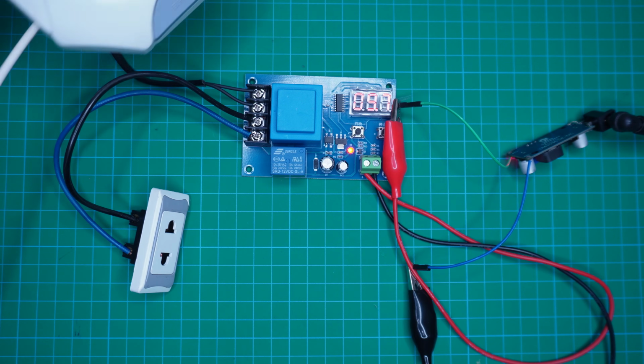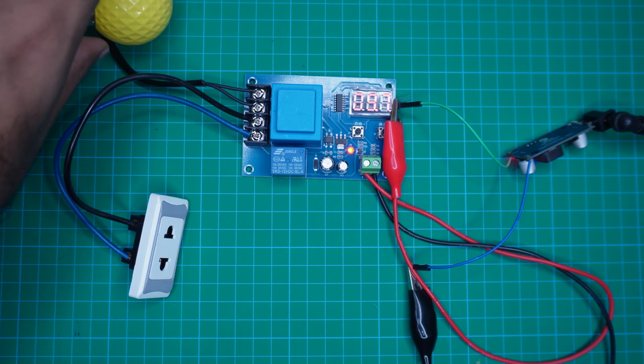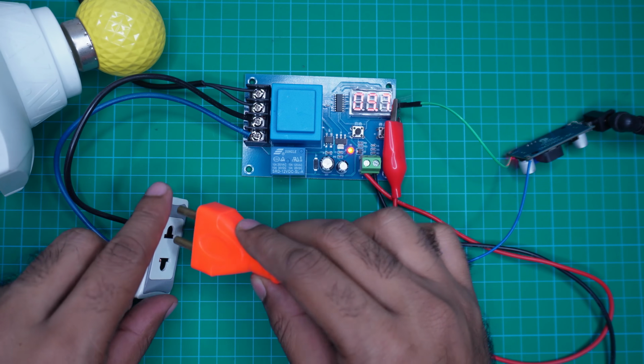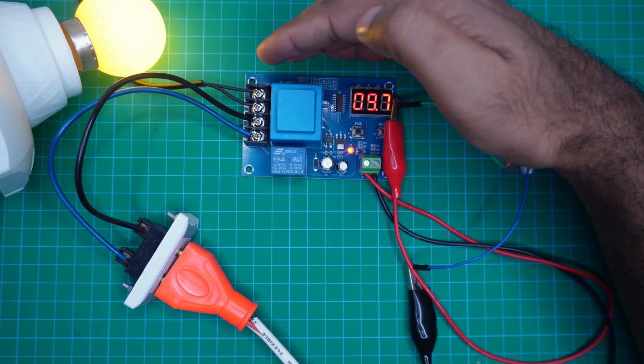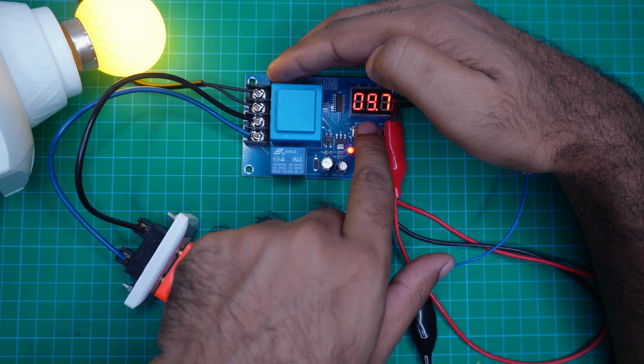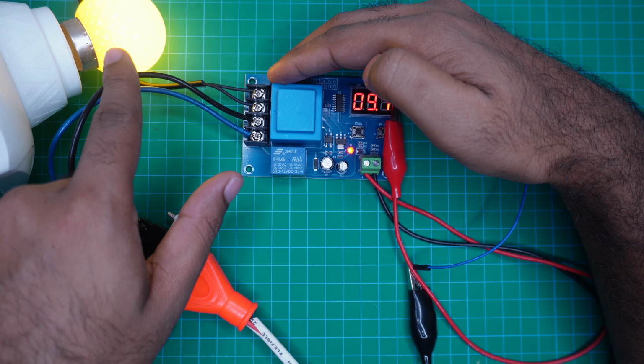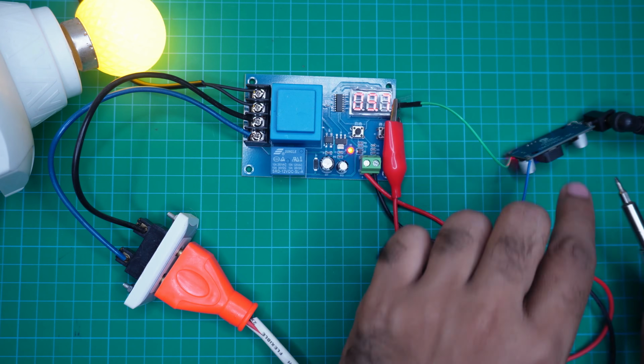To see if the charger is really turning on or off, I have connected a bulb in the place of the charger's output. Now we can see that when the battery voltage is 9.7 volts, the charger is on.